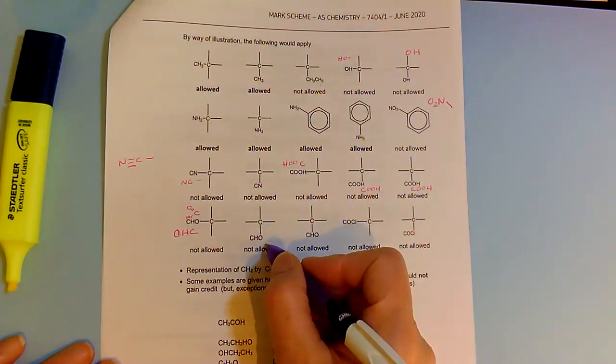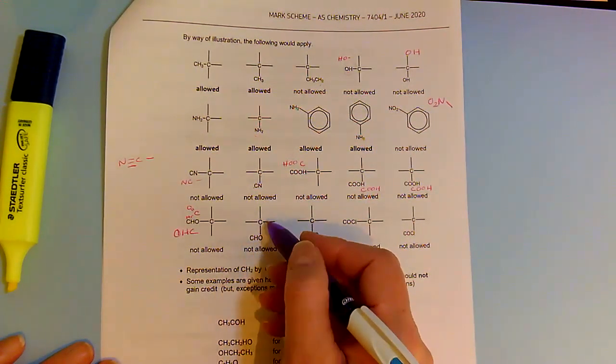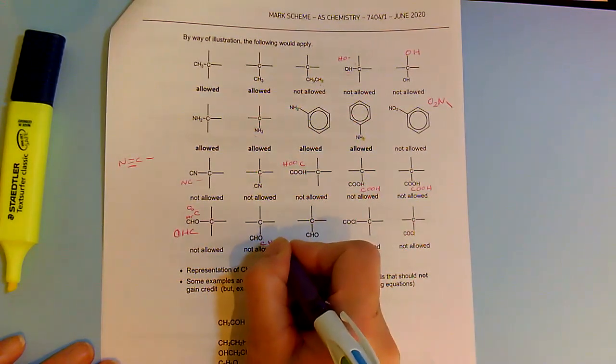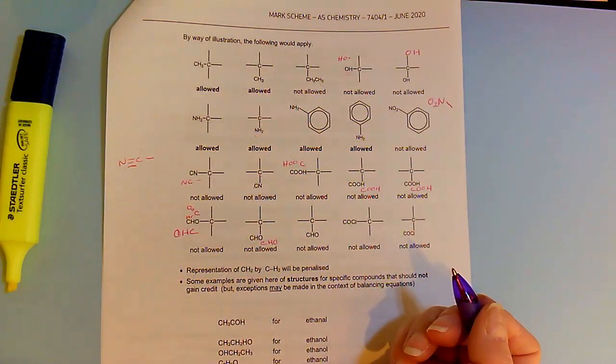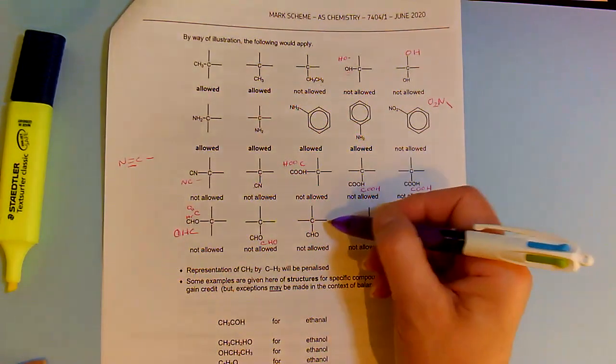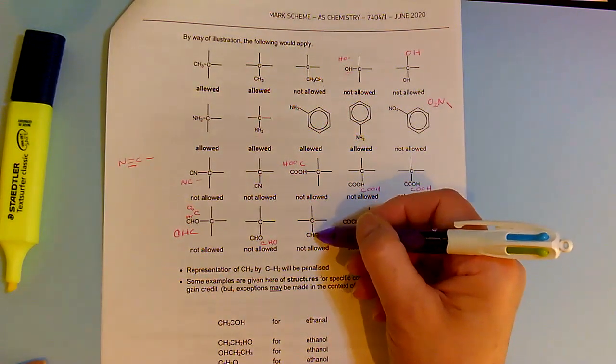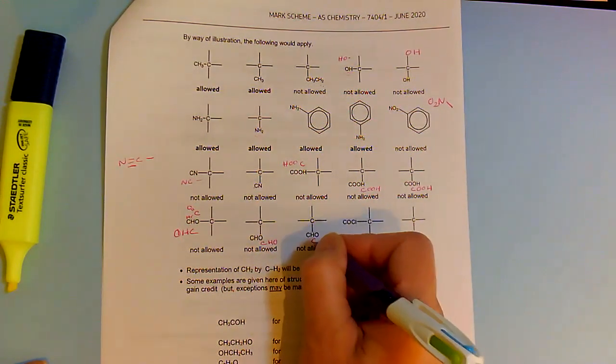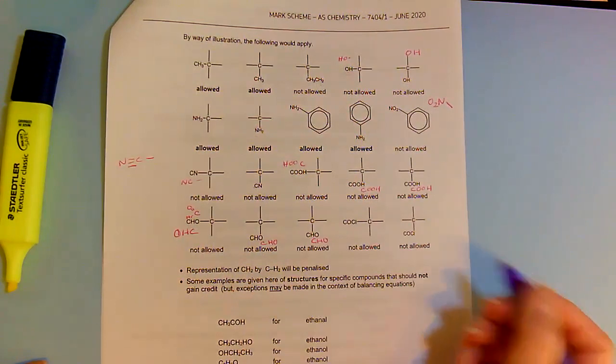This isn't allowed either, because again it looks like the oxygen's attached to the carbon, so this would be CHO. This looks like the carbon's attached to the hydrogen, so this needs to be carbon attached to carbon, CHO.